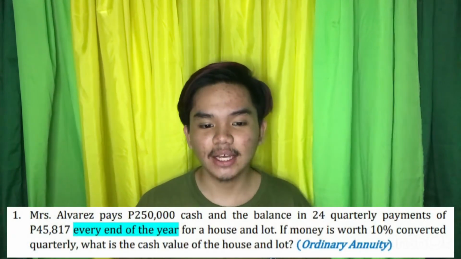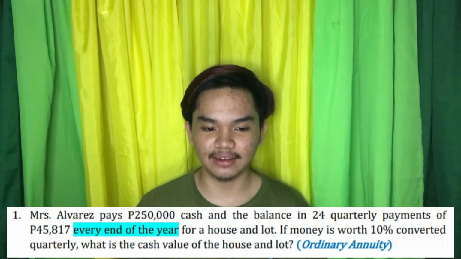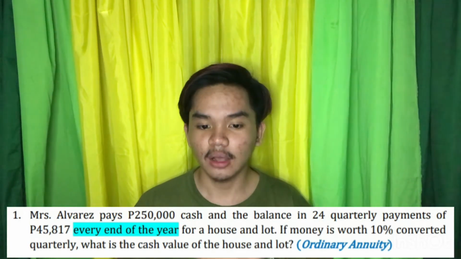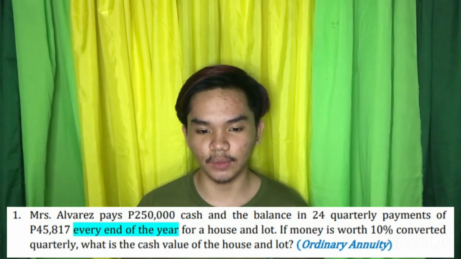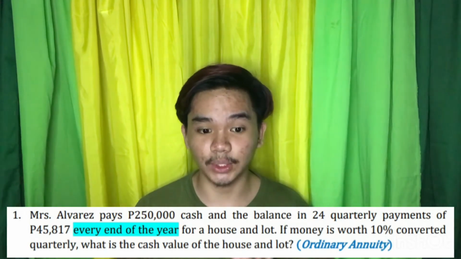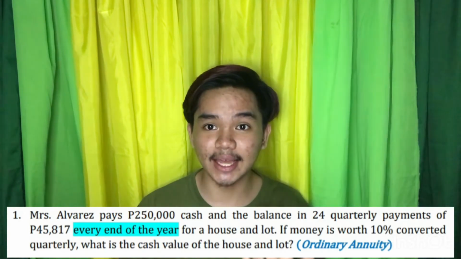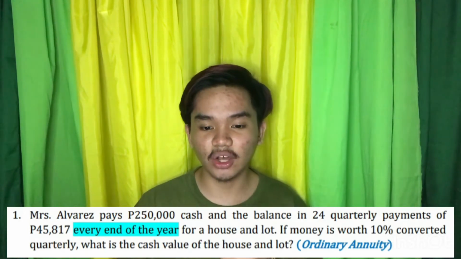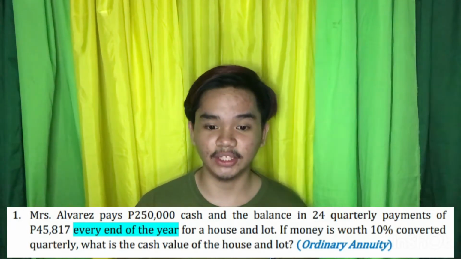Ito yung mga examples na meron tayo para sa ating annuity. Introduction pa lang sa annuity. Number 1, Mrs. Alvarez pays 250,000 cash and the balance is 24 quarterly payments of 45,817 every end of the year for a house and lot. If money is worth 10% converted quarterly, what is the cash value of the house and lot? Ang keyword natin dito is every end of the year. Sinabi natin kanina na kapag nakakita tayo ng every end of the year, it is ordinary annuity. So, ang problem na ito ay tinatawag na ordinary annuity.